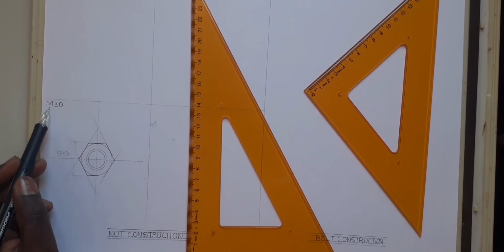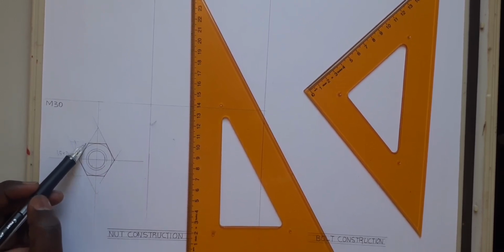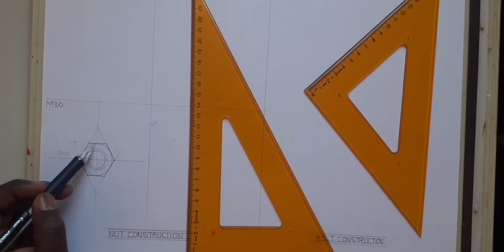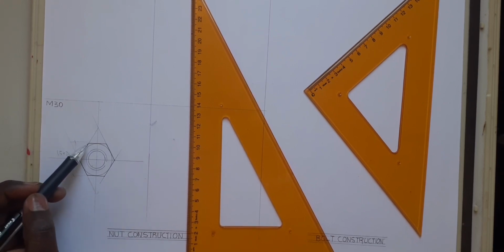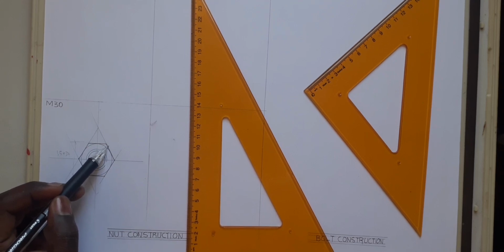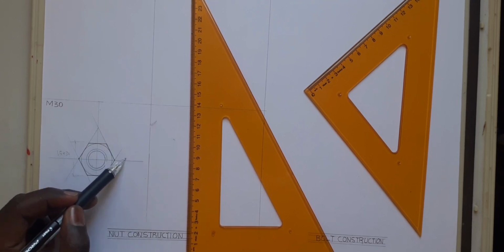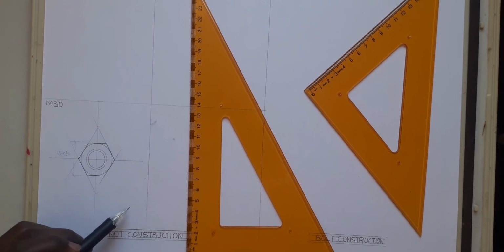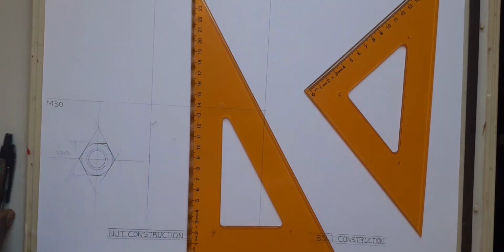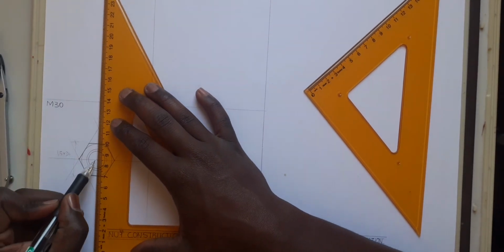So remember, if you are given an M30, the distance across the flats is the diameter of the circle. Usually they don't give across corners, so they always give across the flats. Constructing this nut will help you when you're doing assembly drawing, because in an assembly drawing you are required to construct a nut. So now you're done with the top view. Don't forget to draw the center line.